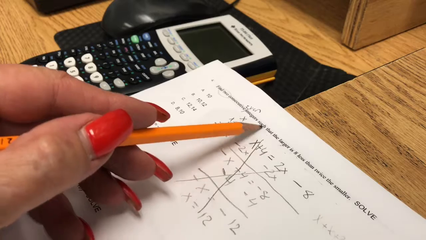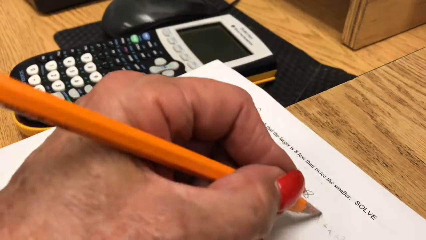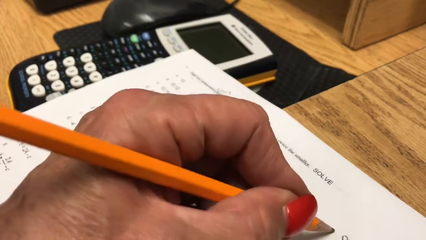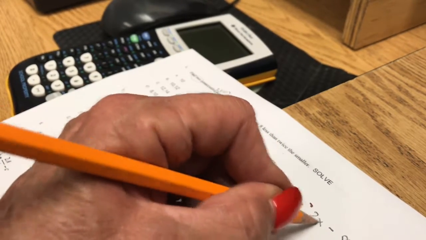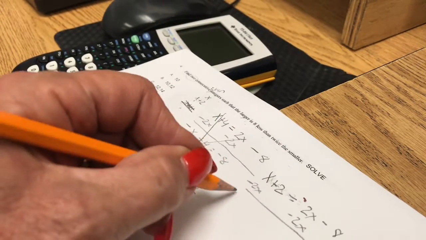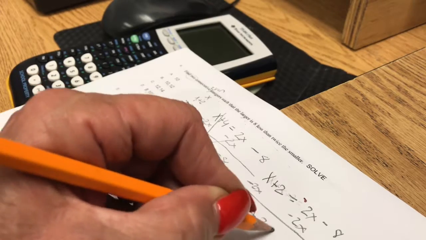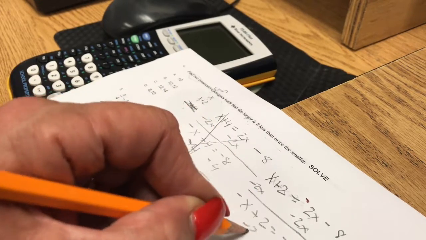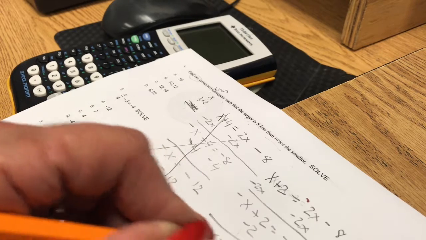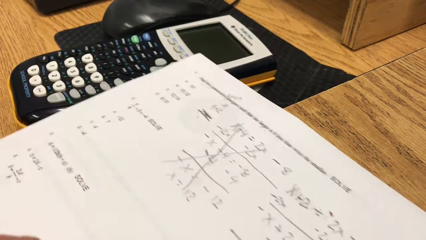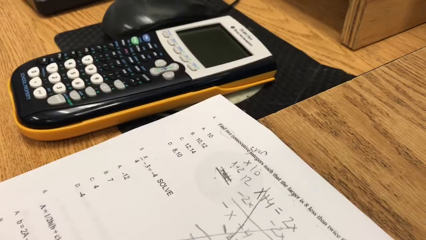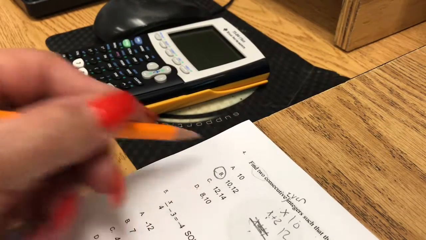Okay. Such that the larger, which is x plus 2, is 8 less than twice the smaller. So I'm going to take away the 2x. Negative x plus 2 equals negative 8. I'm going to take away 2. Negative x equals negative 10, so x equals positive 10. So this one is 10, and this one is 12. So my answer is B.